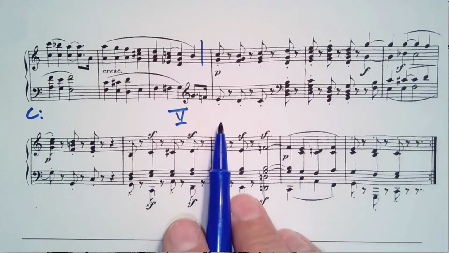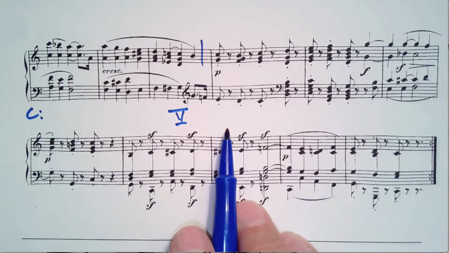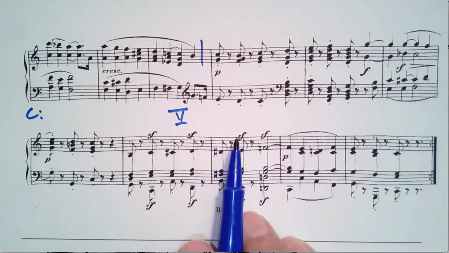Before I fill in my analysis, why don't you turn off the video, take a moment to do the analysis yourself, and then you can compare your analysis with mine.